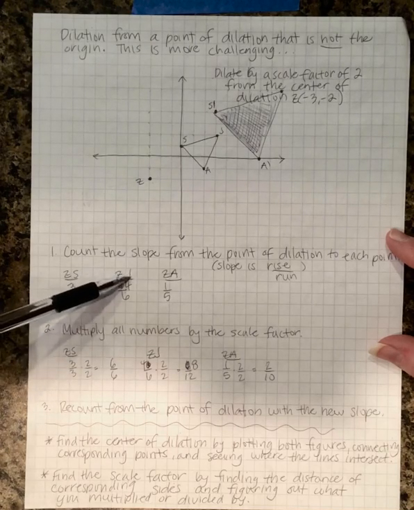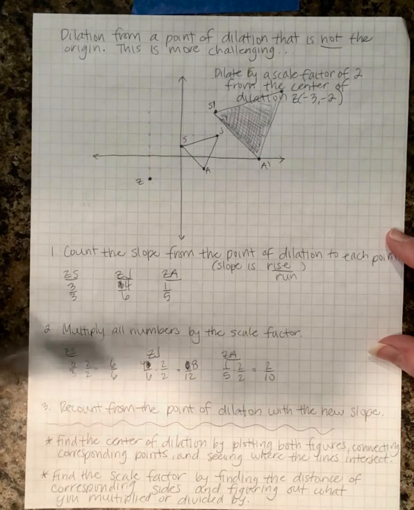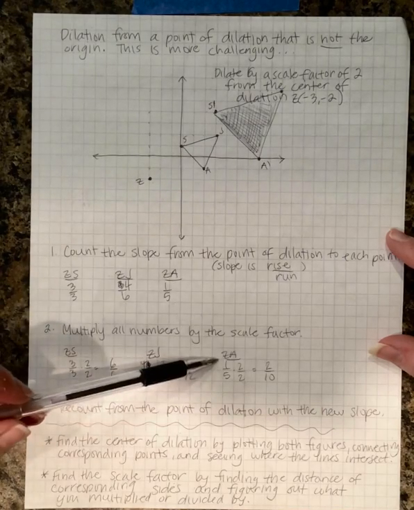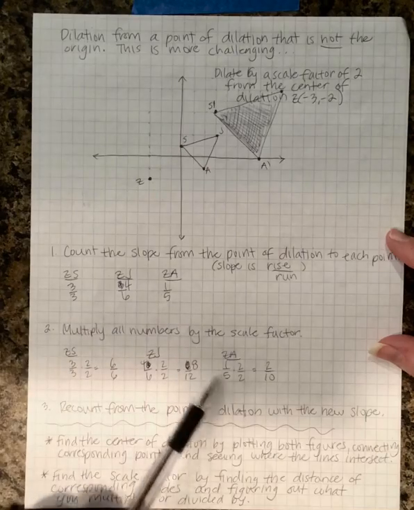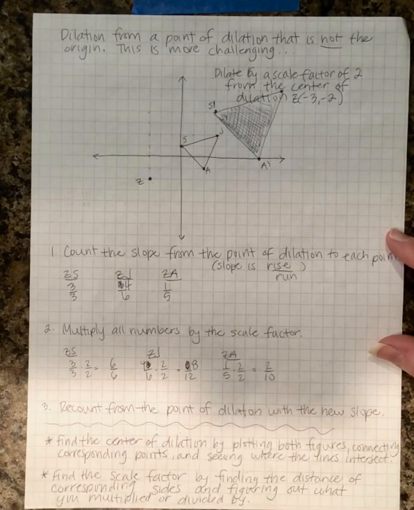Then since ZJ was 4 over 6, once I multiply both of those numbers by 2, I get 8 over 12. And then ZA was 1/5. Once I multiply those numbers by 2, I get 2/10.